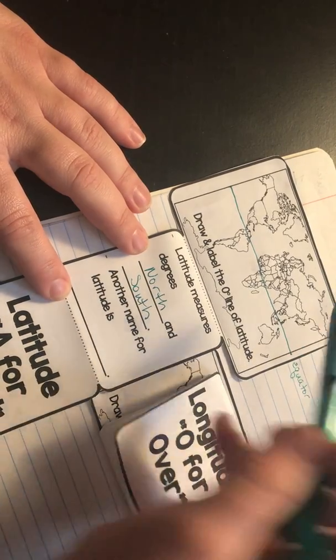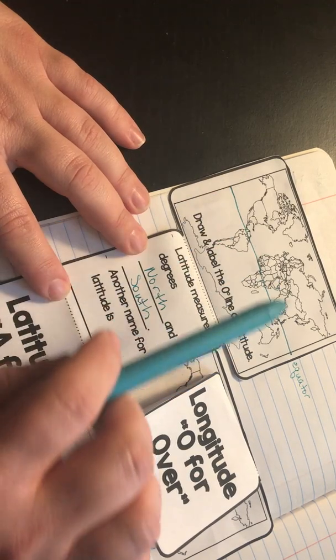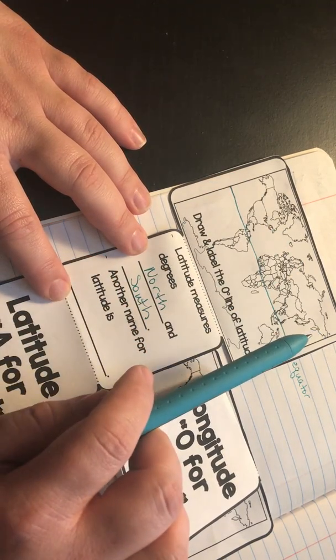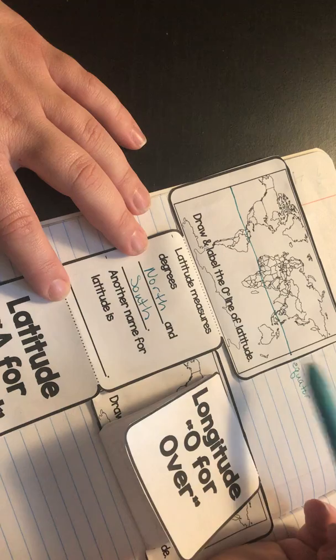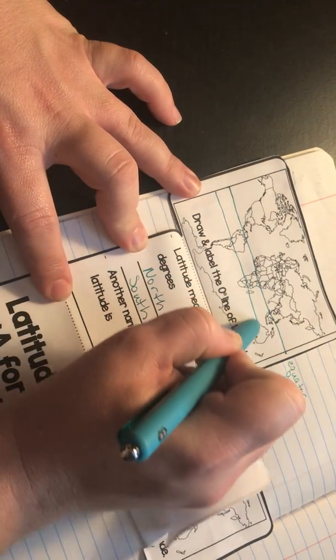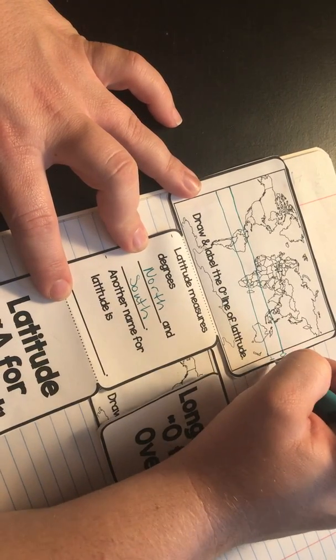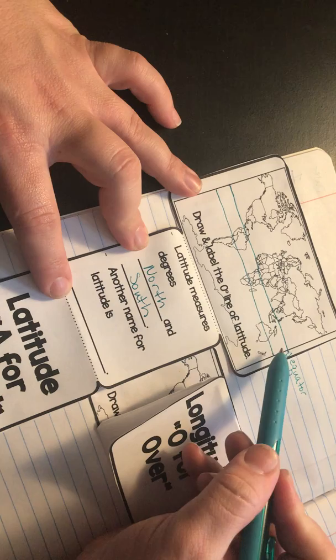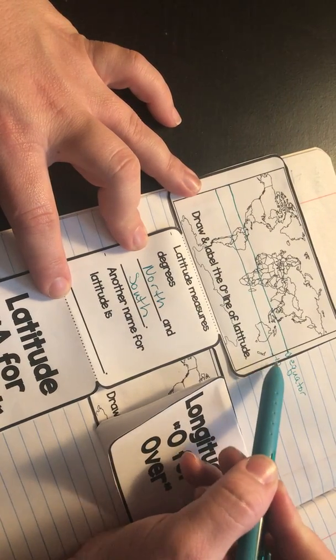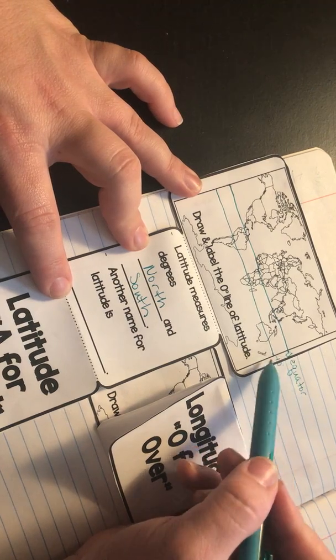So if we were to continue with these, there would be more lines going across from east to west. That means if we did another line here, this would be 0, this would be minus 10. That would be 10 degrees from the equator. Okay, that's how you look at these.